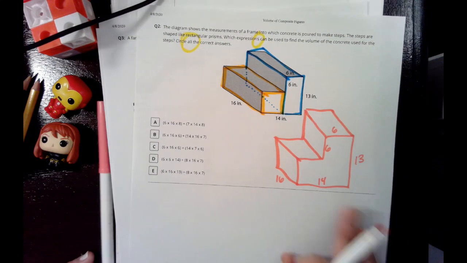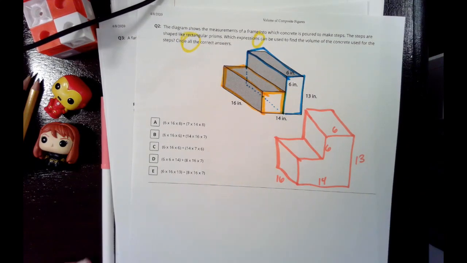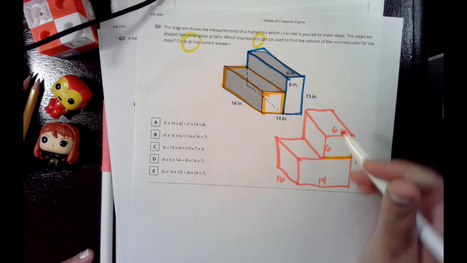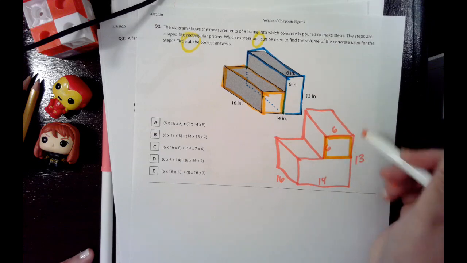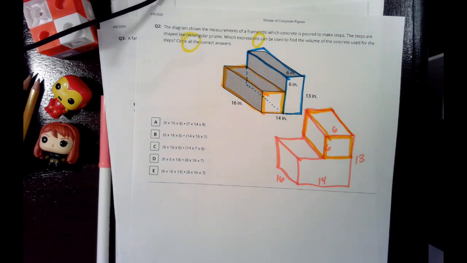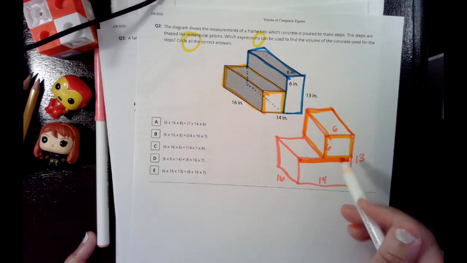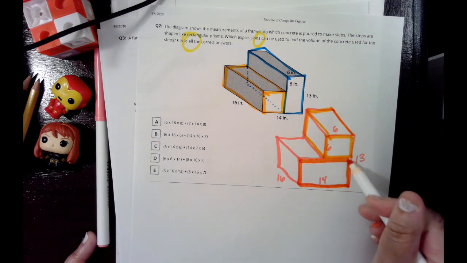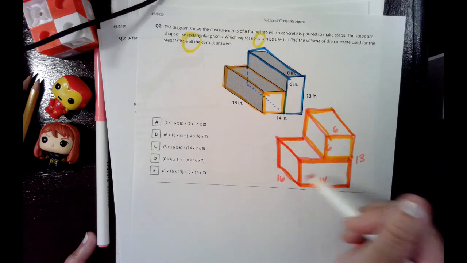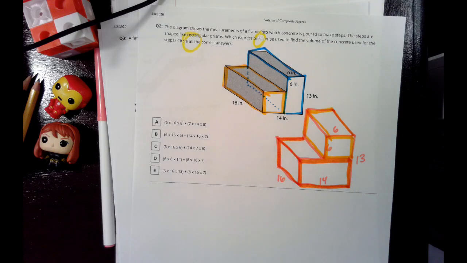If you were to divide the prisms this way, instead of drawing a line up and down, you'd draw it this way, you would have one prism here, and it would be sitting on top of another prism, this one right here. Can you see that? Yes. Okay. It's just sitting on top. So that's what that's going to look like. Sometimes it's helpful to redraw the pictures as best you can and kind of show what they look like.